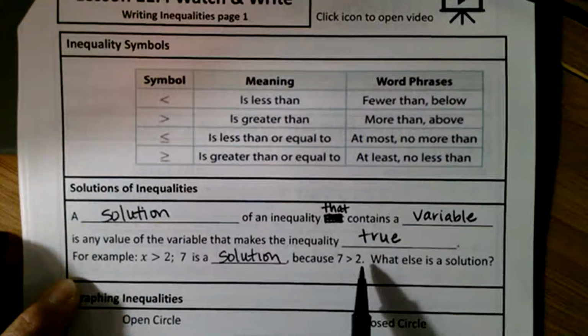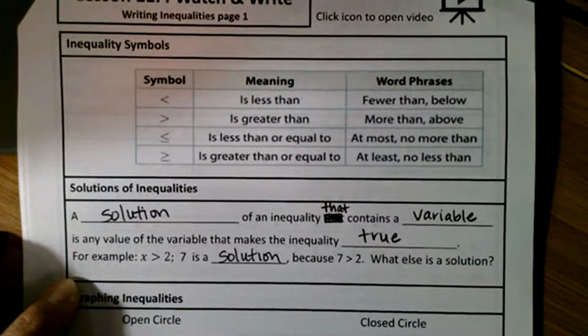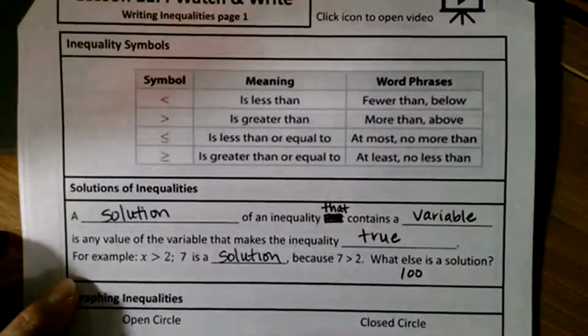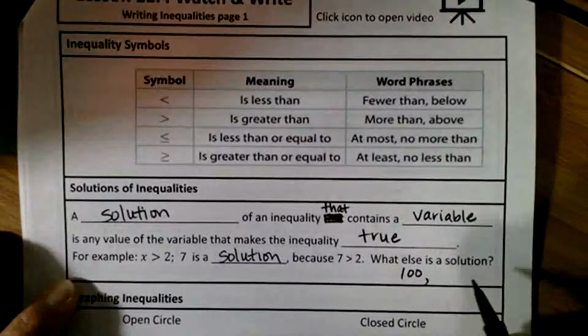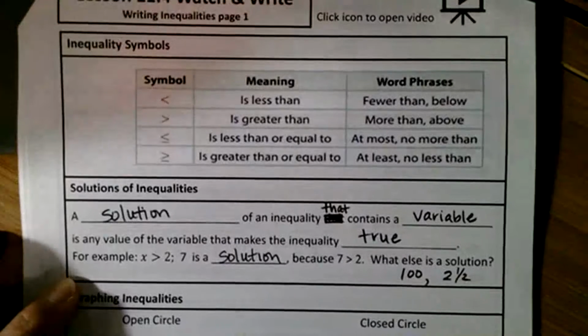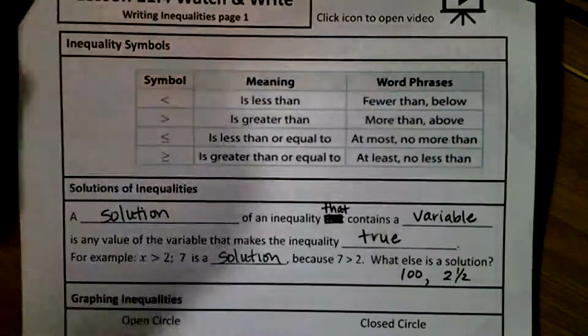Even 2.5 is greater than 2, right? Even 2.3 or 2 3/10 is greater than 2, right? So there's a lot of possible solutions. So what else is a solution? Well, 100 is a solution, right? Another solution is 2.5, right? Those are both greater than 2. So inequalities have many solutions.